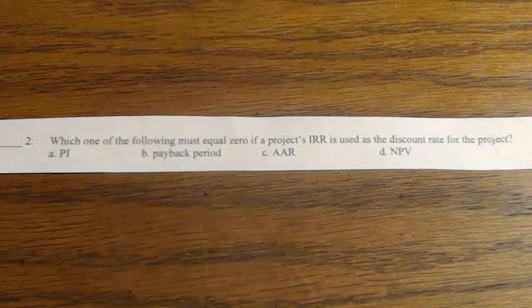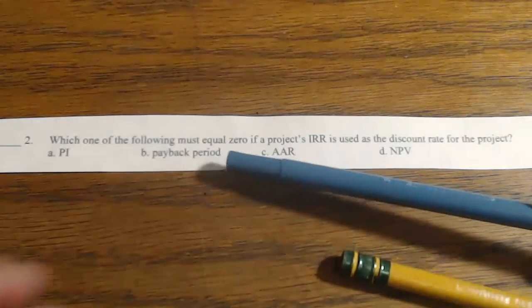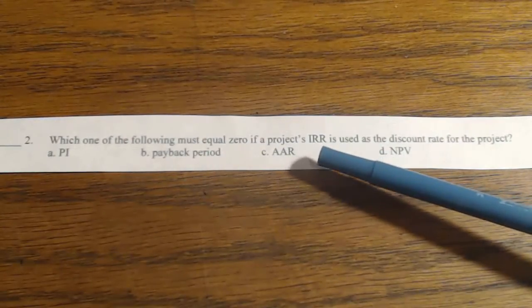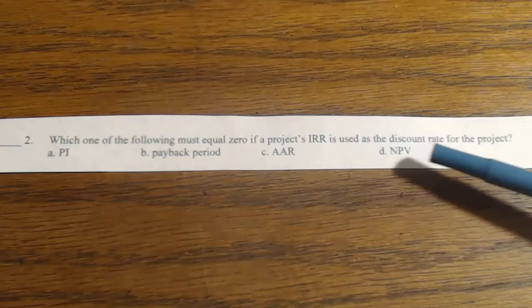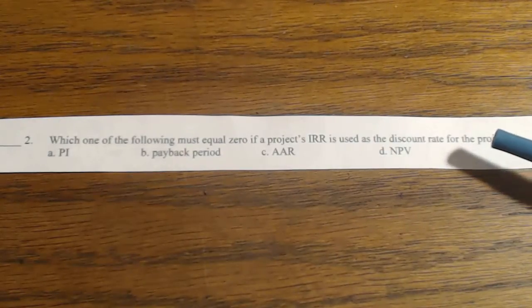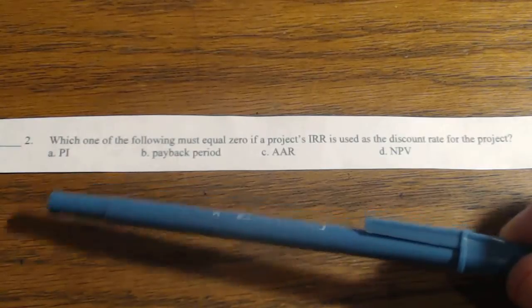Okay, this is Business 342, the practice final set 1, problem number 2. It says, which of the following must equal 0 if a project's IRR, internal rate of return, is used as the discount rate for the project? Now I'm going to go over each one of these just so you understand them. The first one they say is the PI. Does that answer the question?